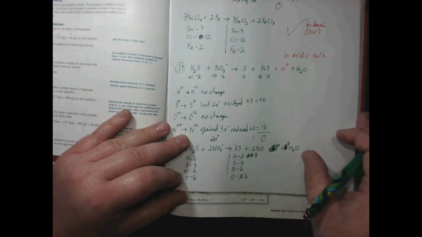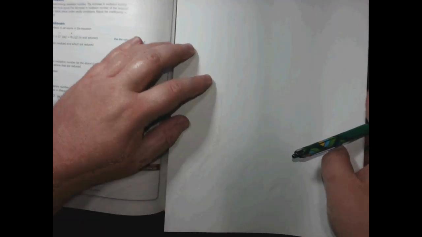Let's go through another one. Number 20.